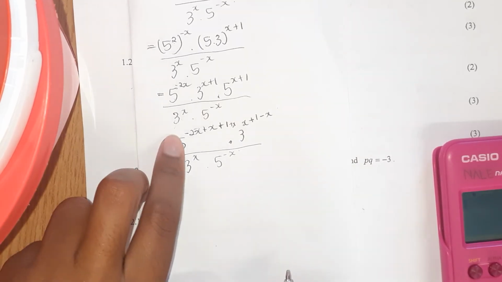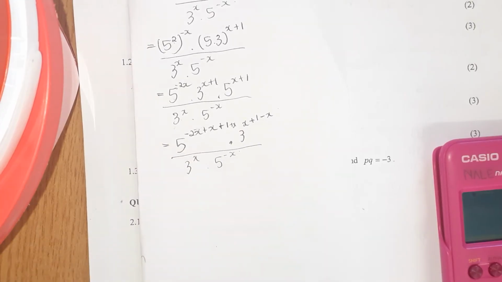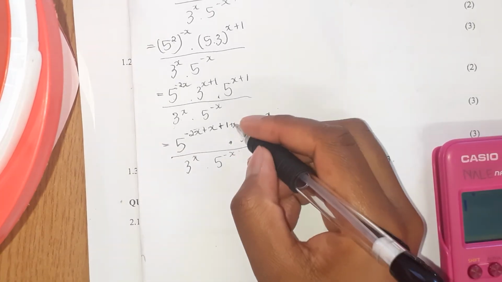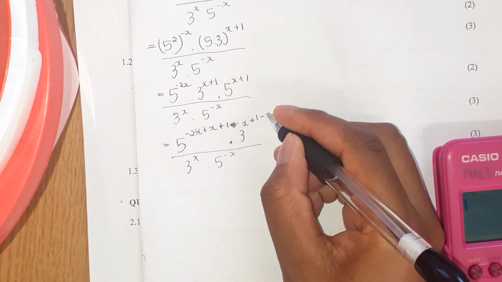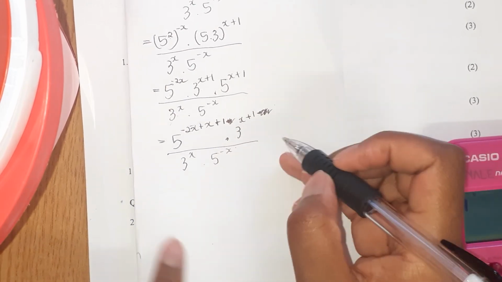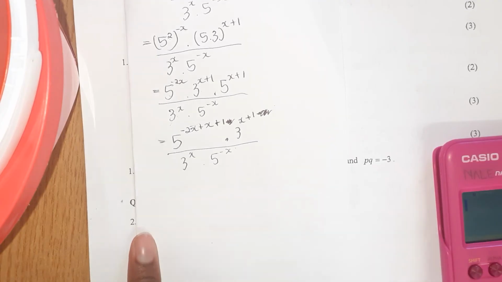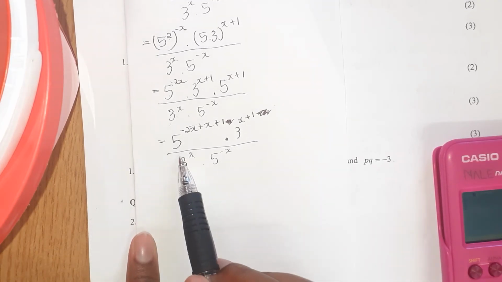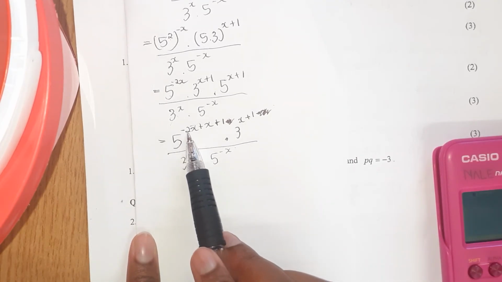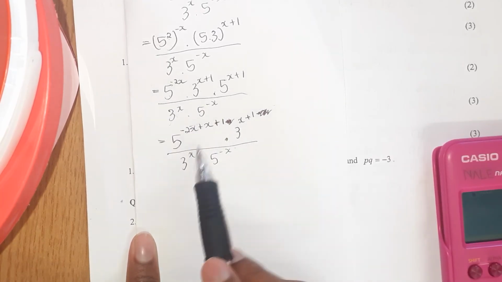And now we have 5 and 5 and 3 and 3. And we say when the bases are the same, sorry, we are going to do this one now. Yeah, I went ahead because I have the answer in my head. I just did it. So we have this as you have it.